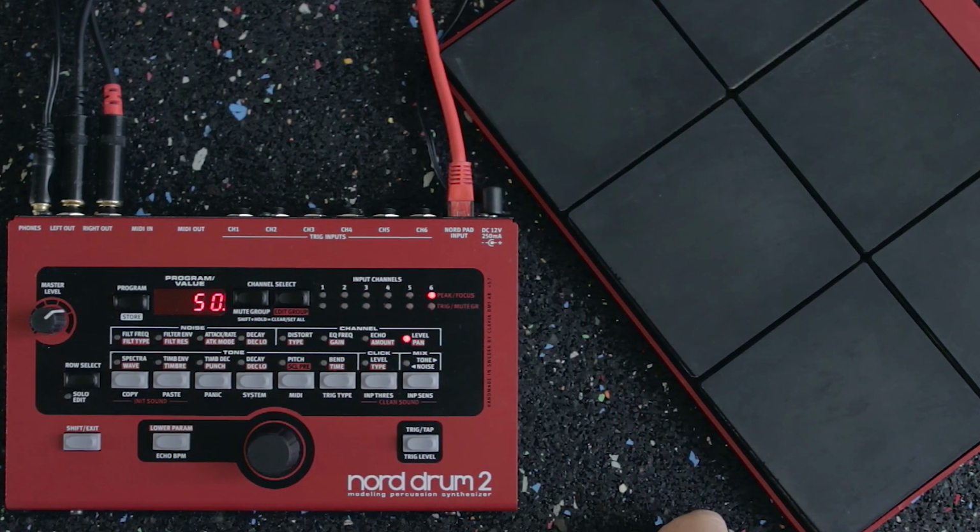So now you've made a traditional drum kit with kick, snare and toms. Remember to try different settings yourself in order to discover more nuances.